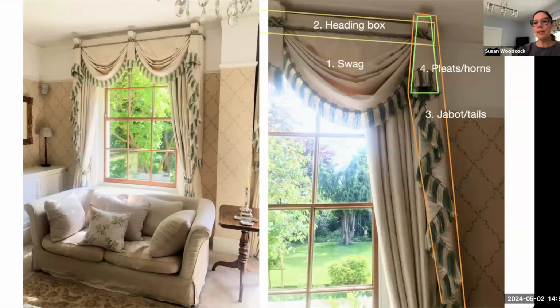And then here's again looking at it in pieces. So there's a heading box. Well, first swags, and then a heading box, and then the jabots and tails, and then there's the pleats and horns. And I could tell on the photo on the left, that horn on the left, you're just looking at it at a far angle. You can see that that does look like a separate piece.